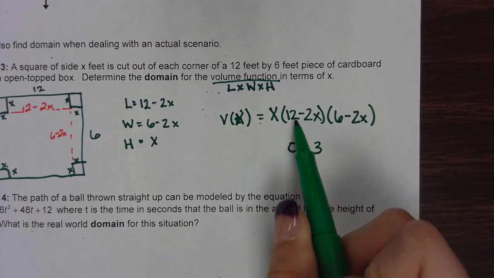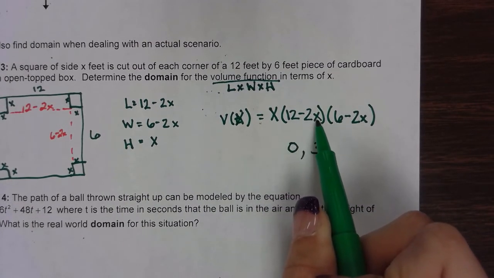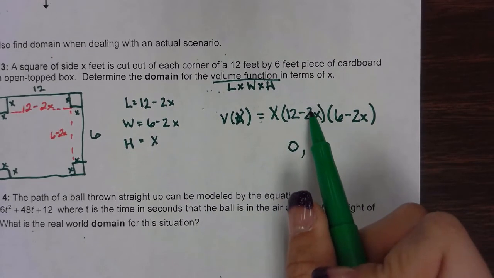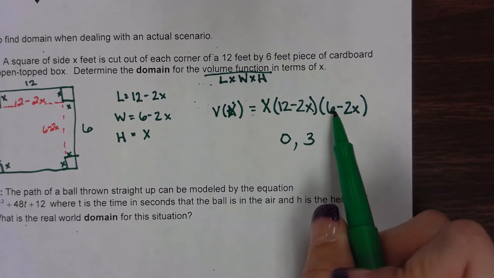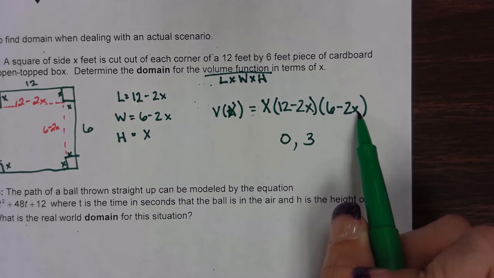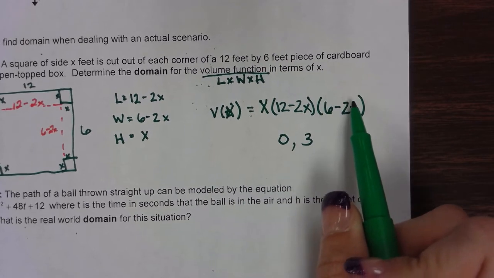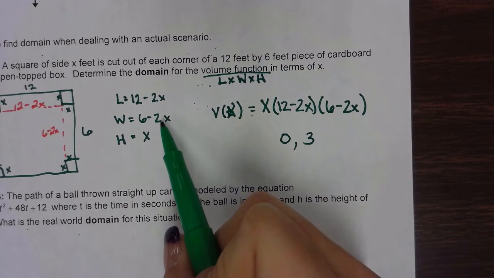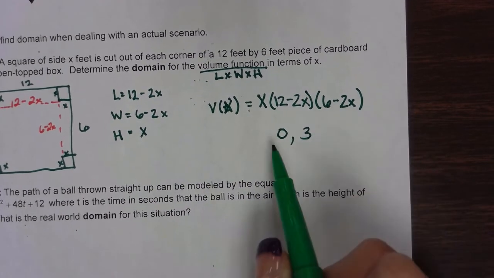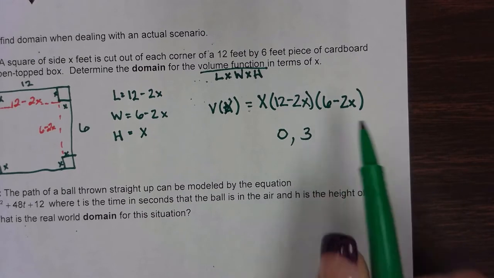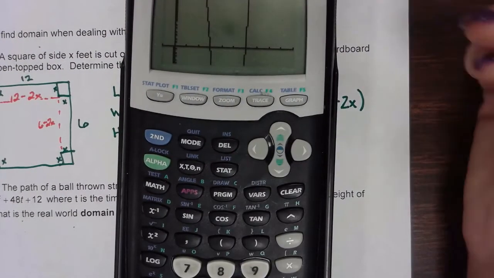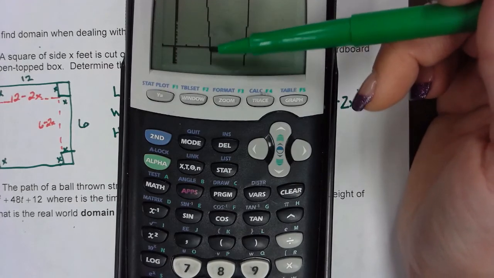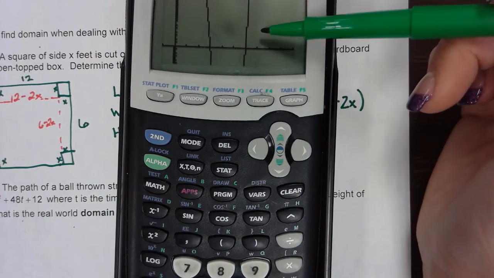If I plug in 6 here, I get 12 minus 2 times 6. Well, 12 minus 2 times 6 is 0, so that's what we wanted to find. But if you look here, 6 minus 2 times 6, this would be a -6. Can we have a negative width? No, it doesn't exist. So my only values are between 0 and 3. So again, even if you see the third intersection, once it turns negative down here, we disregard anything on the right.